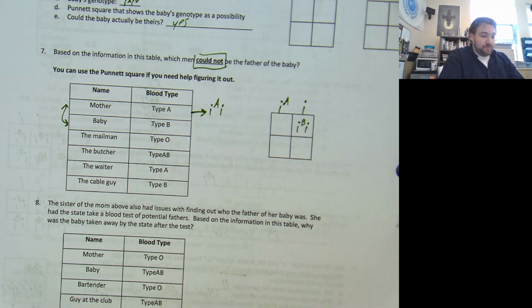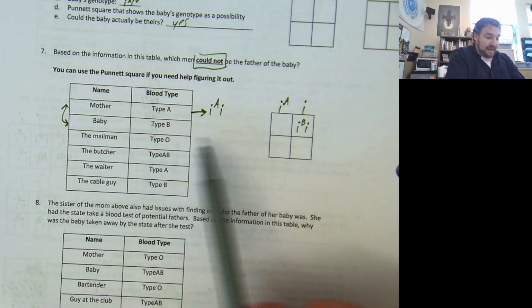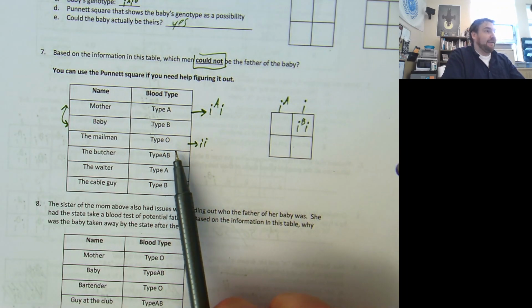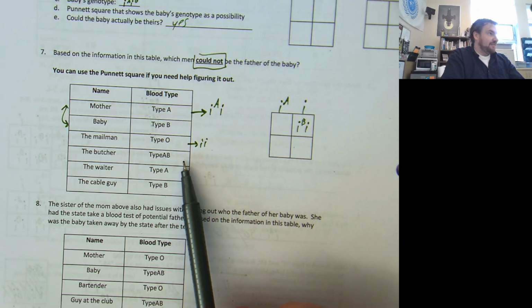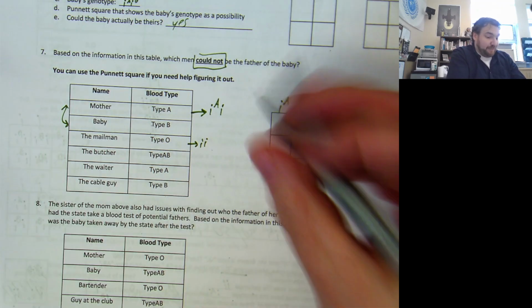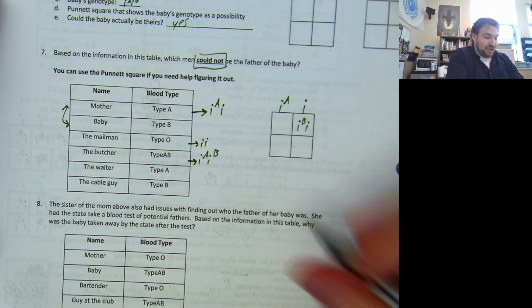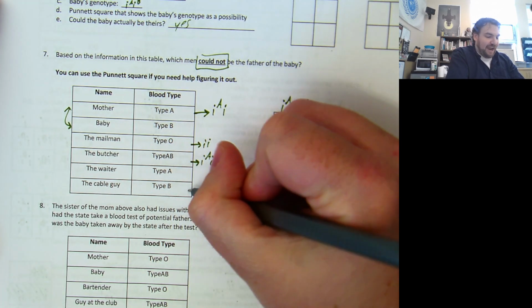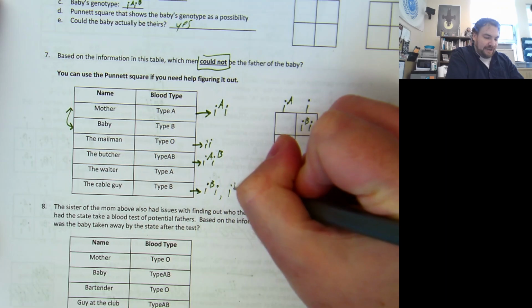So, who could be the dad? Could the mailman, lowercase i, be the dad? It's not the mailman. It can't be the mailman. Could it be the butcher? It could be, because butcher is going to be IAIB. Could it be the waiter? No. Could it be the cable guy? It could be the cable guy, because cable guy is going to be IBi or IBIB.